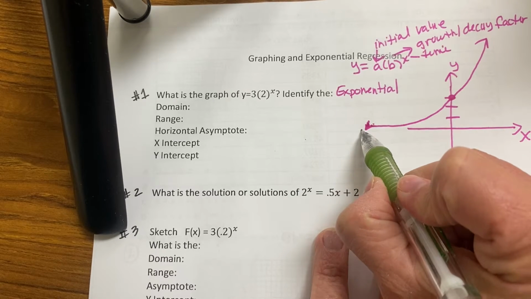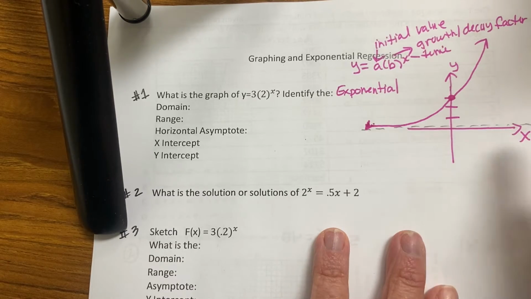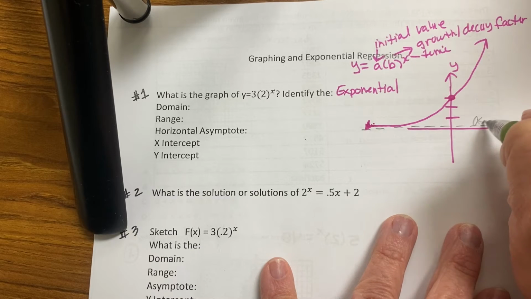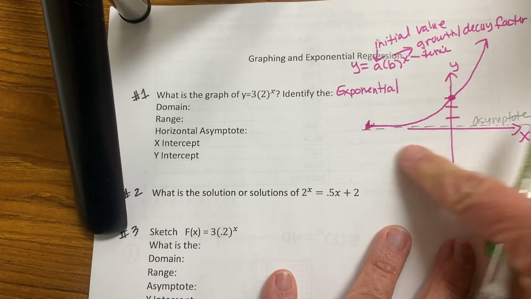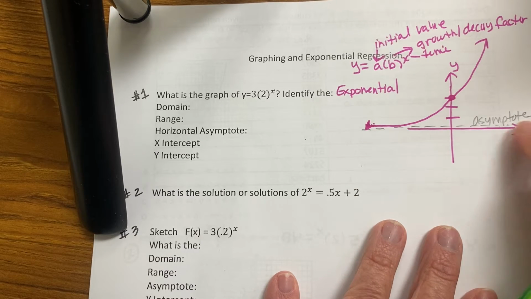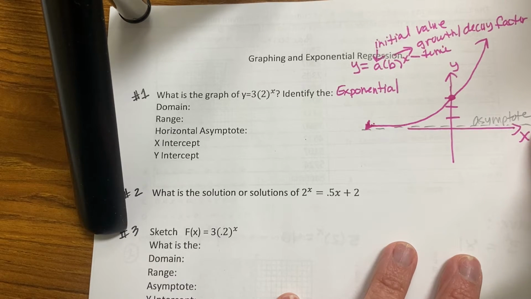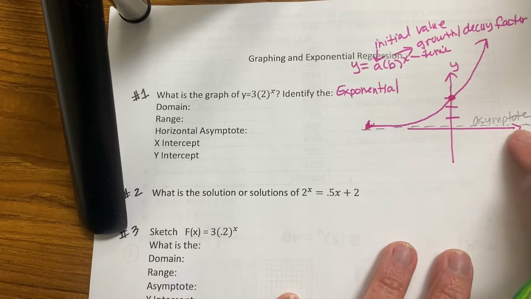And we also have a little dashed line right here along the x-axis, and this is going to be our asymptote. And since this is horizontal, this is my horizontal asymptote, which is going to be y equals 0, which means that this graph is reaching towards this line. It will never reach it, and that's what an asymptote is called.